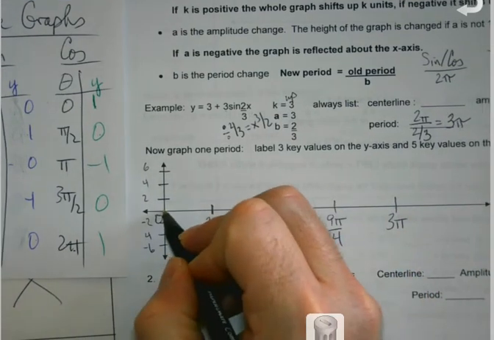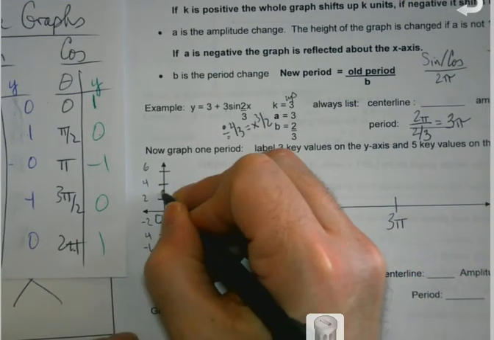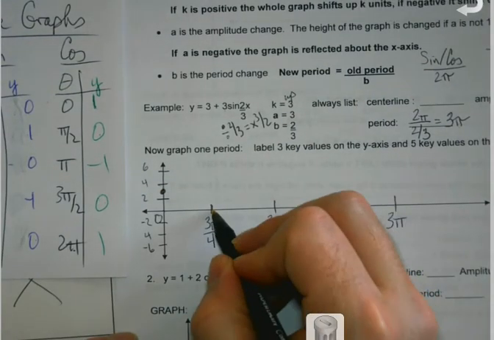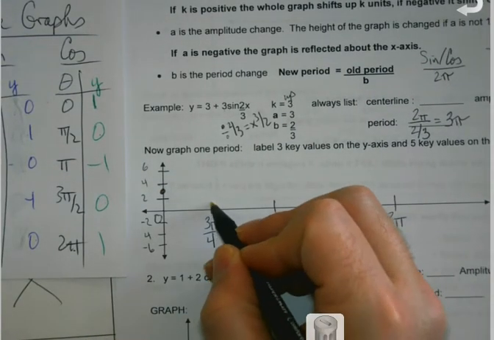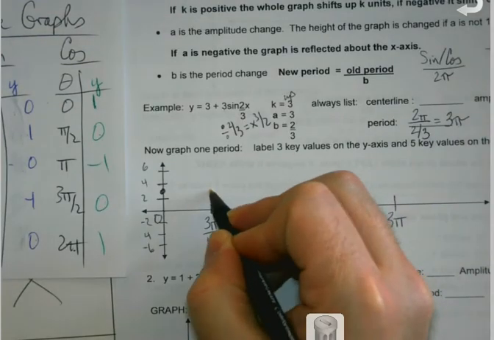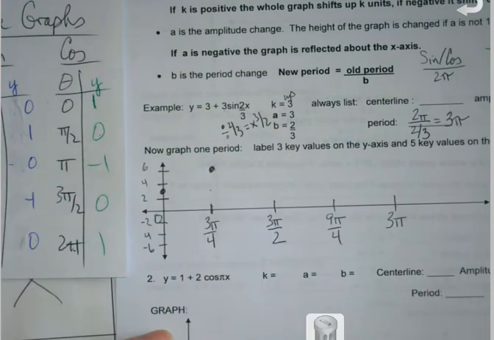So, okay, I got 0 times 3 is 0, plus 3 is 3. Then I move to 3 pi over 4. This is normally a value at 1. So 1 times 3 is 3, plus 3 is 6.